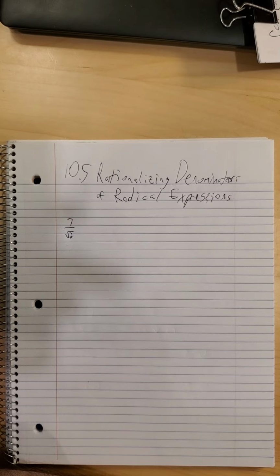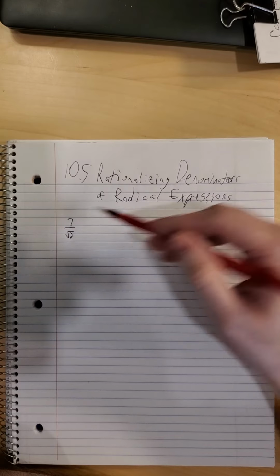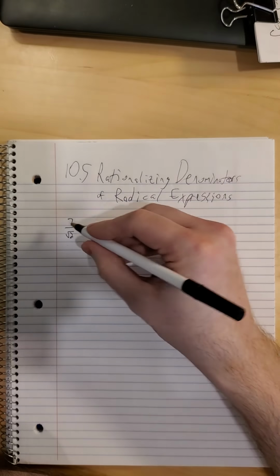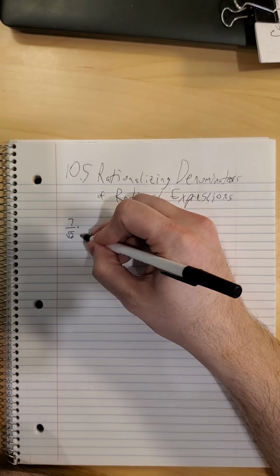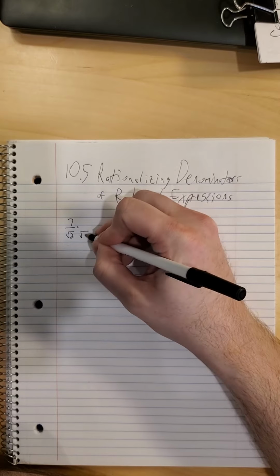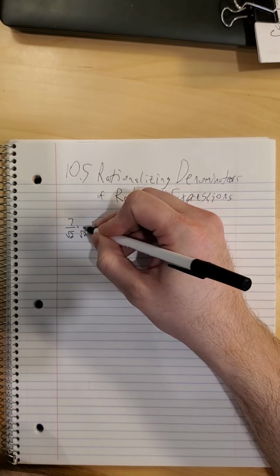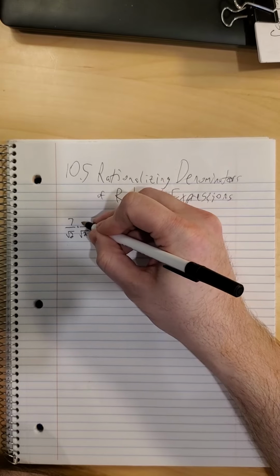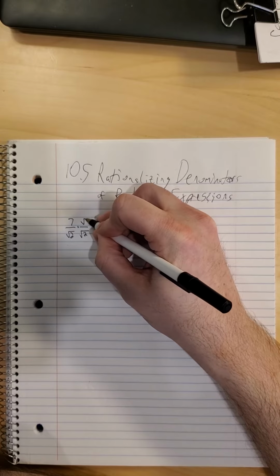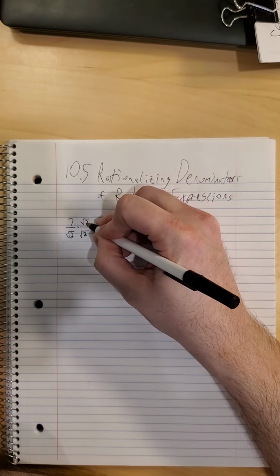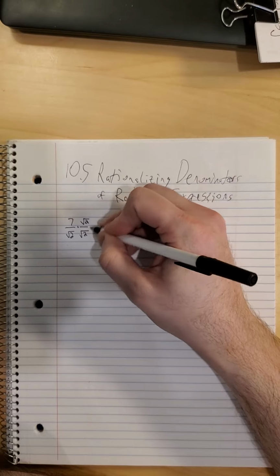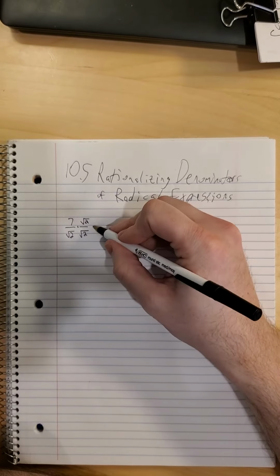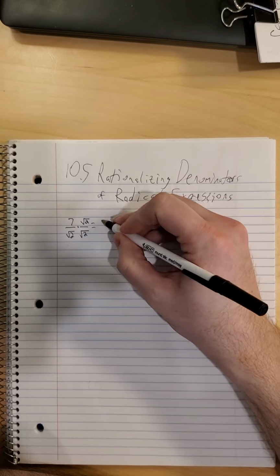So this one has an implied index of 2. It's a square root. So to make that into a perfect square, I'll multiply by another square root of 2. And so that I'm not changing the value, we'll multiply the top by square root of 2 as well. That way I'm multiplying by something worth 1. I'm changing the look, but not the value.